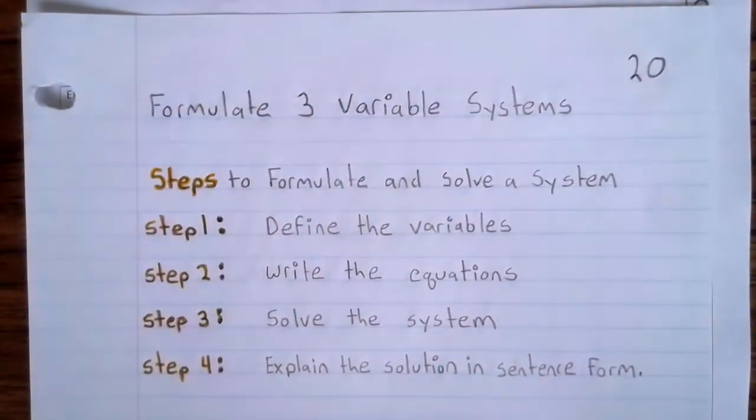Formulate three variable systems on page 20. Steps to formulate and solve a system. Step 1, define the variables. Step 2, write the equations. Step 3, solve the system. Step 4, explain the solution in sentence form. If you would, update your notes. All right, now your notes are updated.